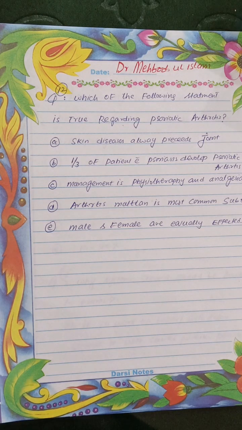Question number 12. Which of the following statements is true regarding psoriatic arthritis? Skin disease always precedes joints. So this is not the correct answer, because arthritis may precede the skin changes. One third of patients with psoriasis develop psoriatic arthritis. And we know that 10 to 20% of patients with psoriasis develop psoriatic arthritis. So this is also not the correct answer.